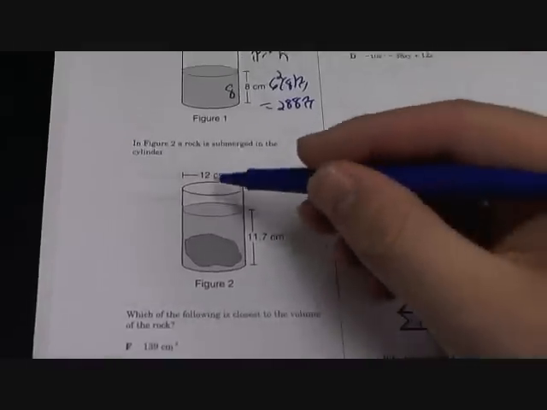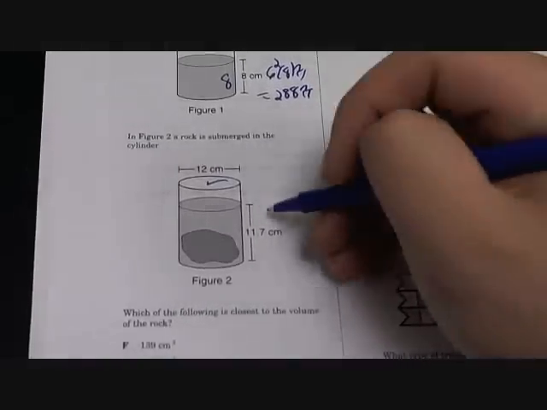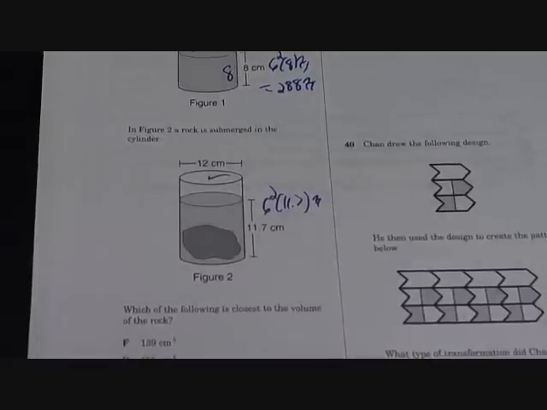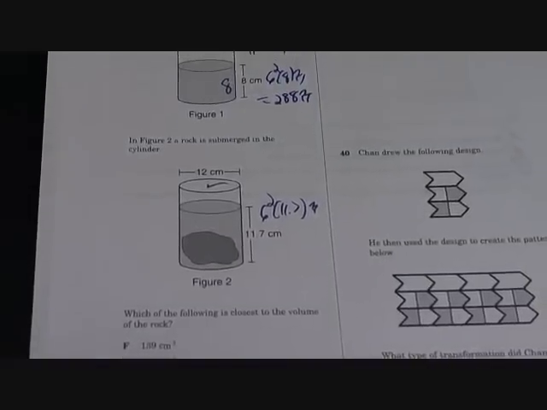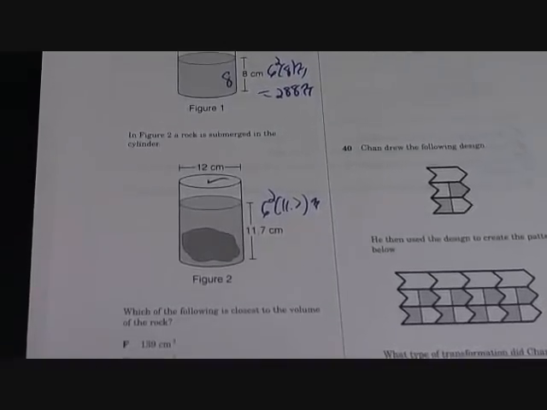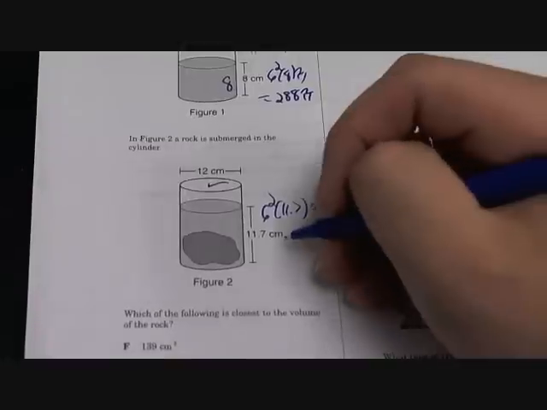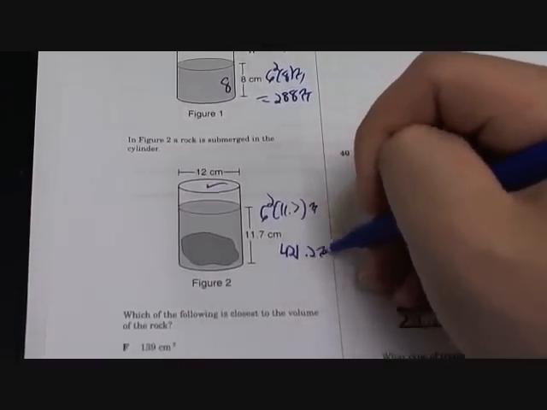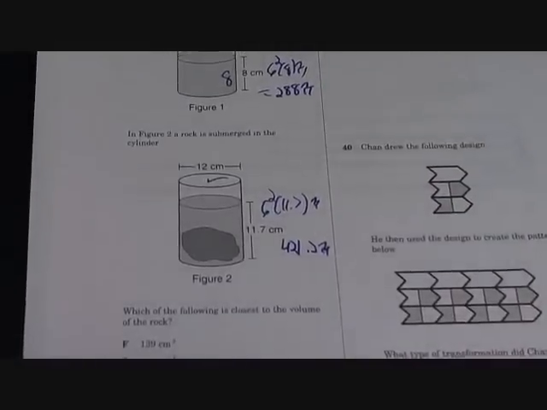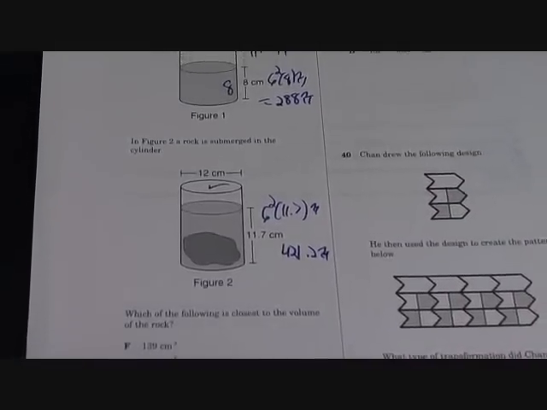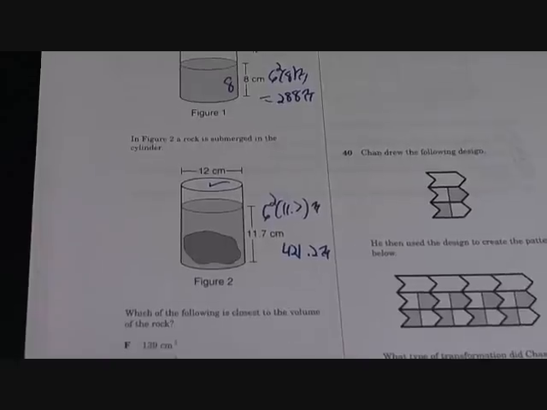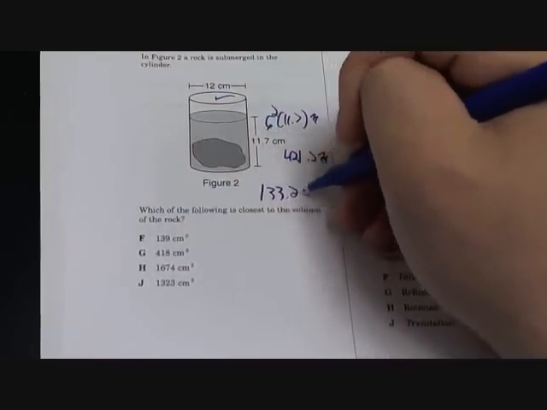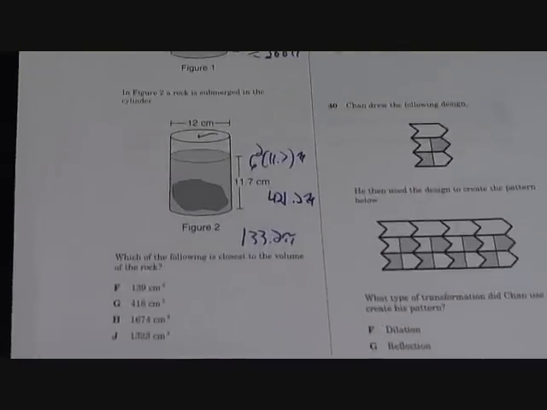The next one, again, has the same radius. So it's 6 squared times 10.7 pi. 36 times 10.7 is 421.2 pi. Now you subtract the difference. 421.2 minus 288 is 133.2 pi.